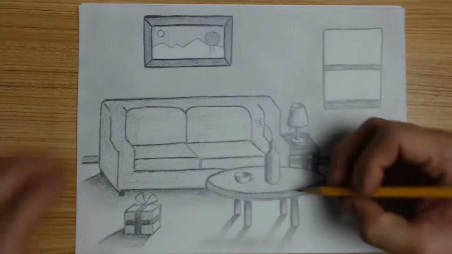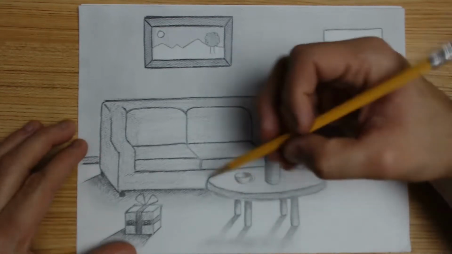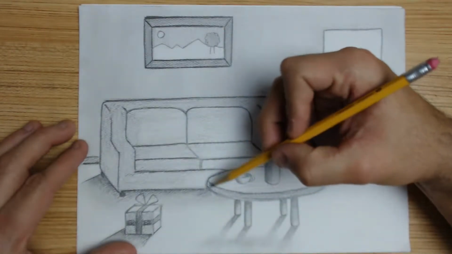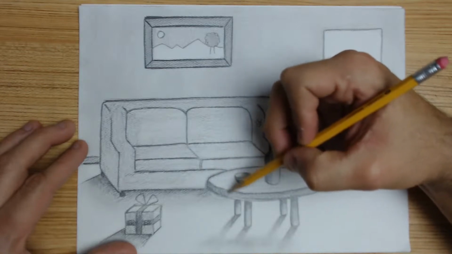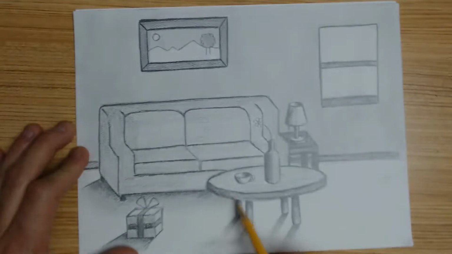You see. Great. This side of the table, the edge should also be darker. It's away from the window. This side.